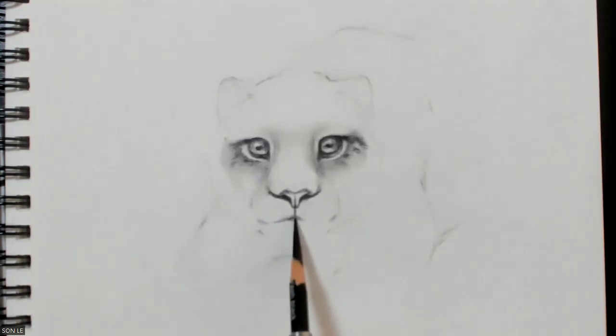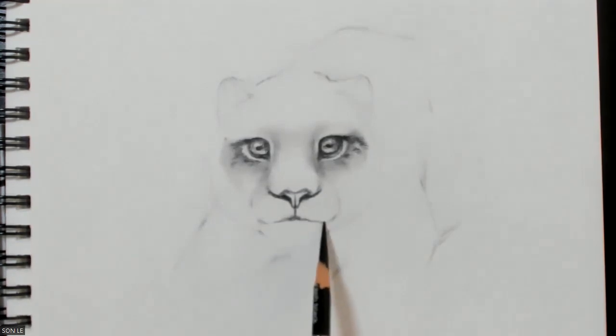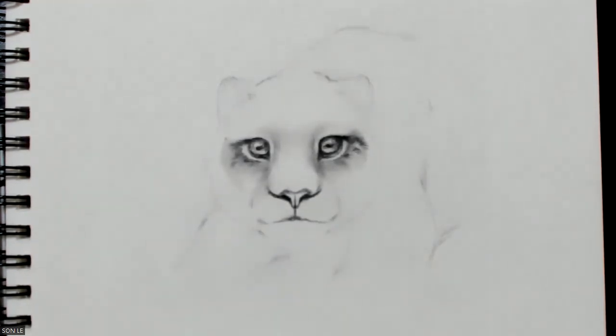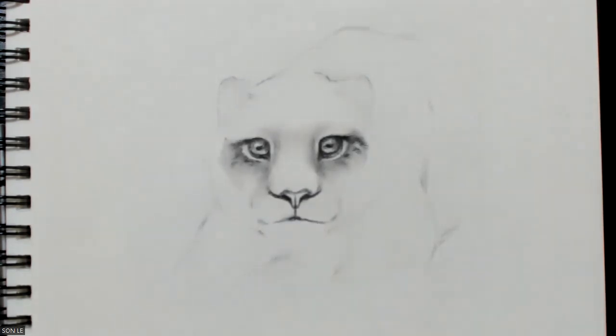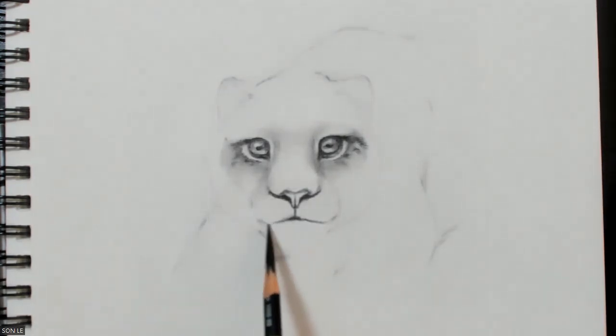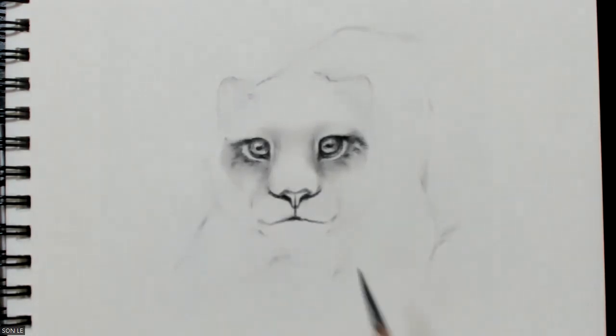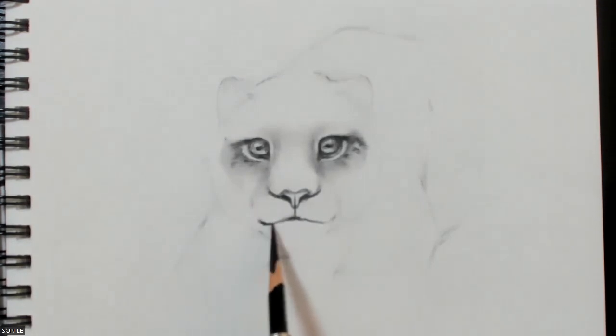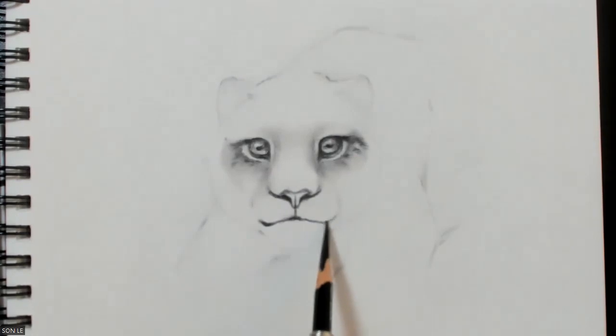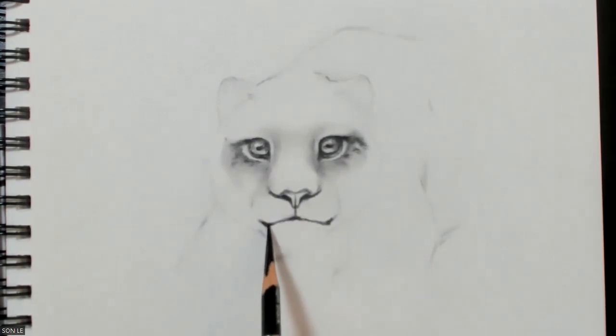Soften the stripe toward the left and the right. Shade the lip corners, make the lip corners dark and then skinnier toward the middle.